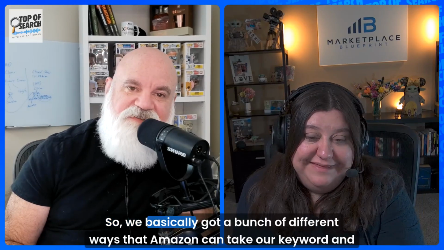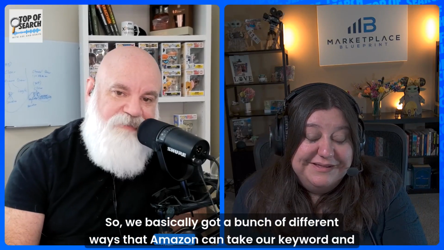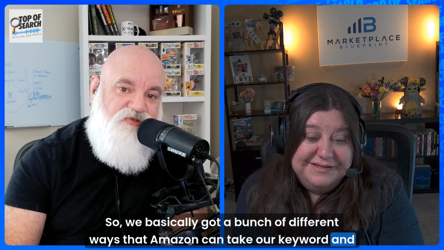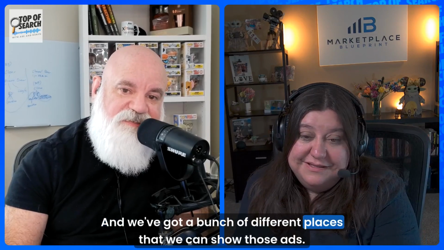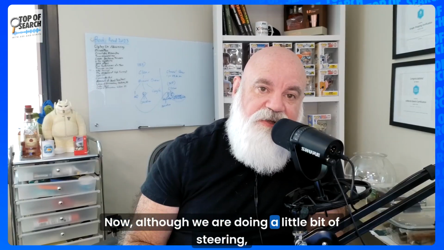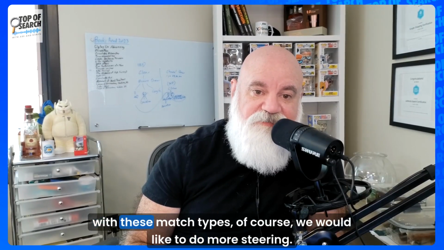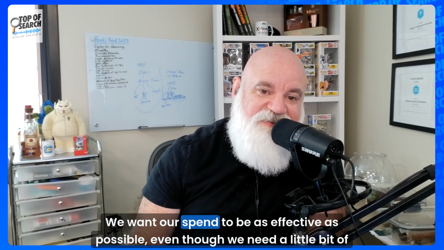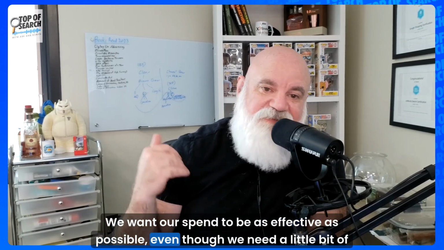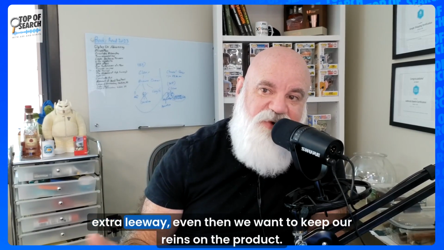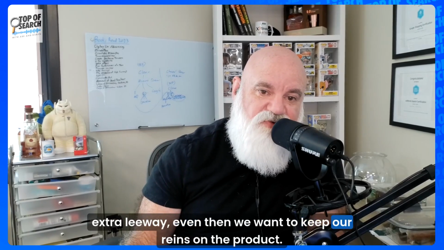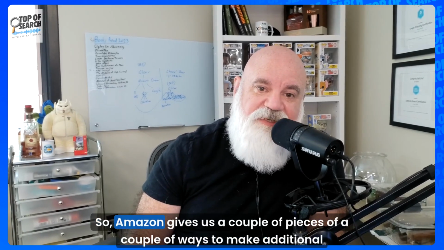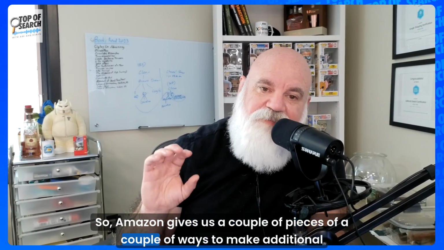So we basically got a bunch of different ways that Amazon can take our keyword and treat it. And we've got a bunch of different places that we can show those ads. Now, although we are doing a little bit of steering with these match types, of course, we would like to do more steering. We want our spend to be as effective as possible. Even though we have a little bit of extra leeway, even then we want to keep our reins on the product. So Amazon gives us a couple of ways to make additional adjustments.